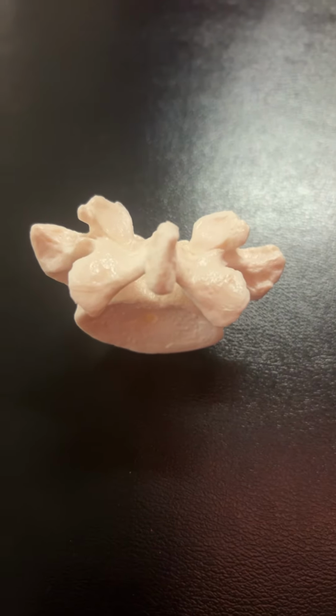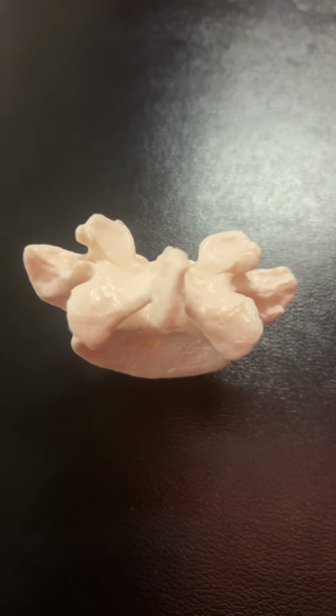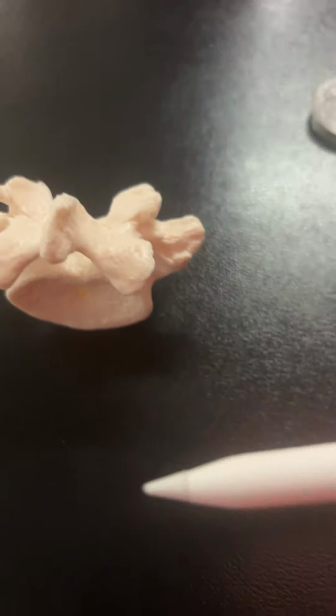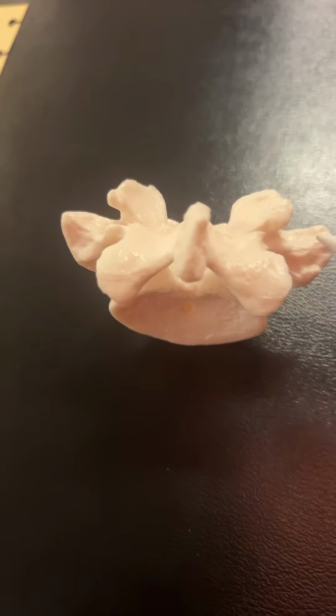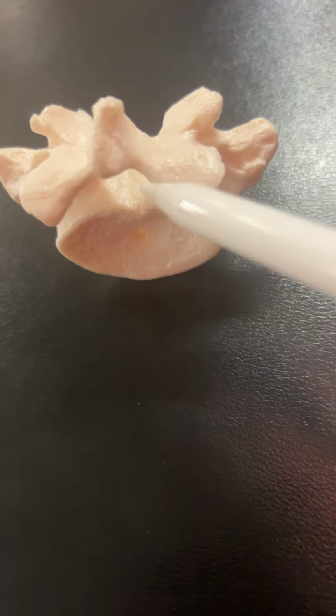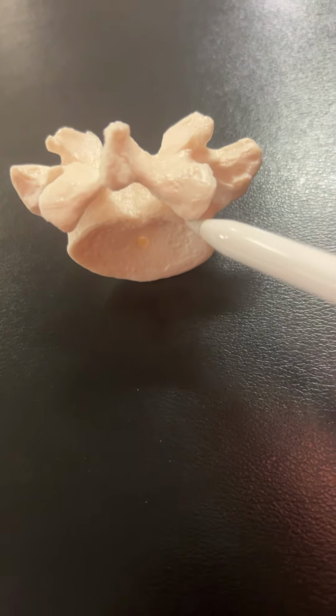Now with the lumbar vertebrae and for other vertebrae, we're going to be looking at the lamina, and the lamina is where the spinous process and the transverse process connect. So it would be right here where the lamina is.